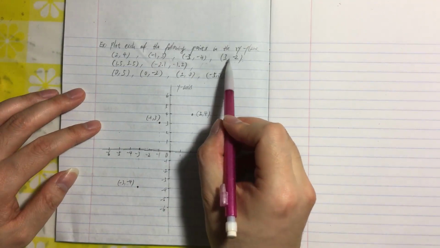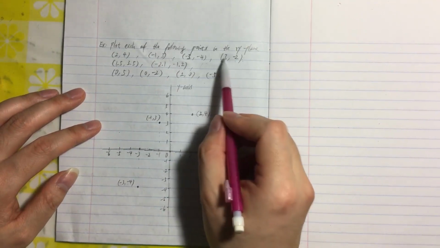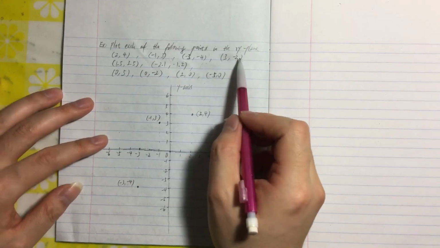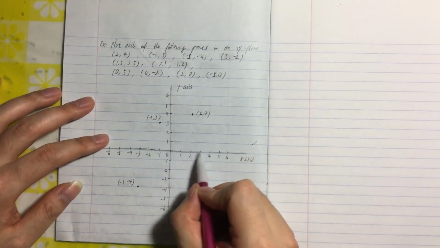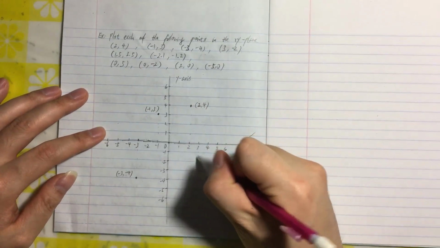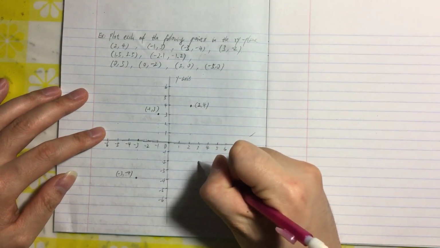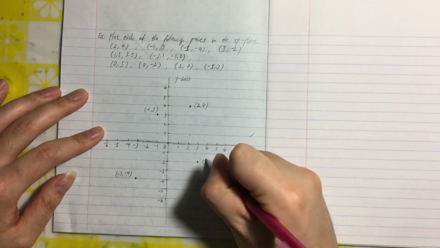Next, (3, -2). That means the x coordinate is 3, and the y coordinate is -2. So plot the x coordinate first. 1, 2, 3, that's here. The y coordinate is -2, so go down by 2 units. 1, 2. That's the point (3, -2).